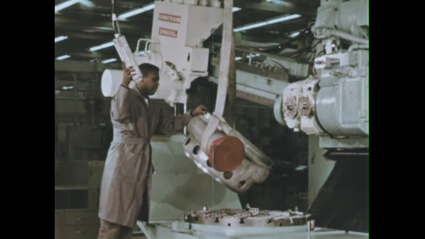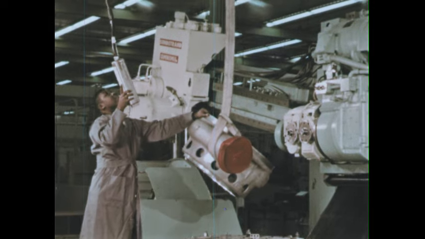I notice the loading and removal from the machine is still conventional. But it needn't be. You'll find automatic loaders and transfer mechanisms on a lot of production lines today.